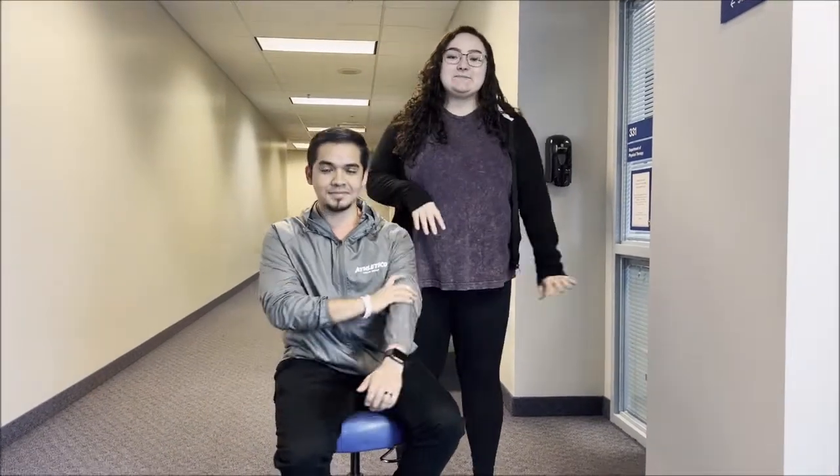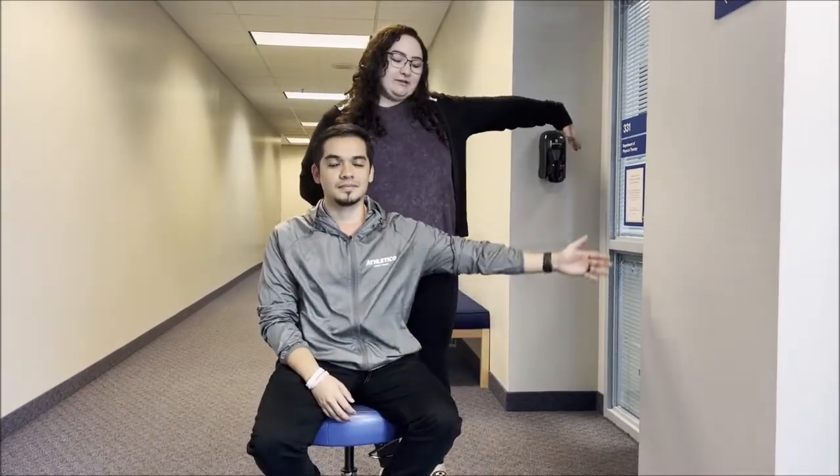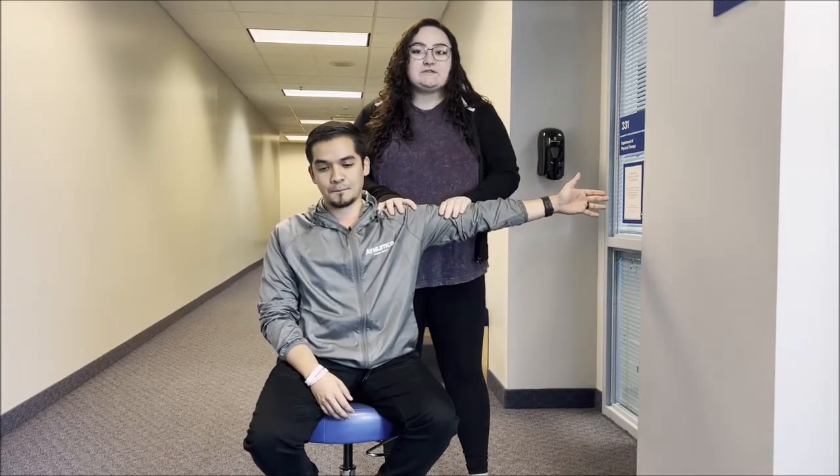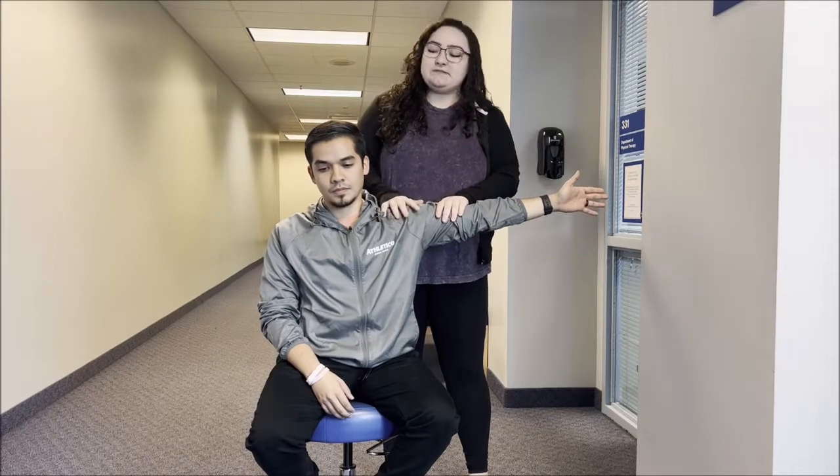Now, we would also test this bilaterally, so I'm going to have him do the same thing, 90 degrees straight out, stabilize the shoulder, resistance goes through the distal humerus. Ready?